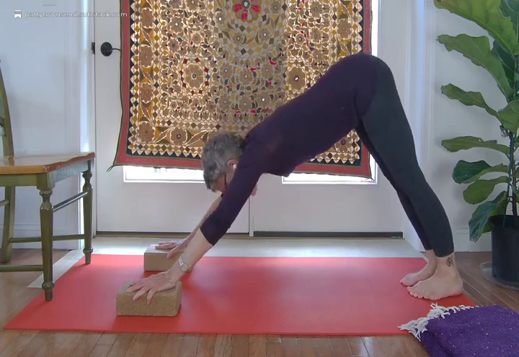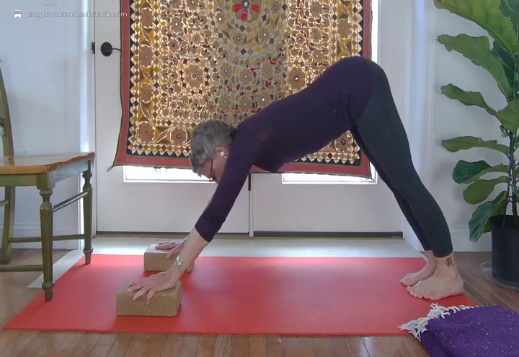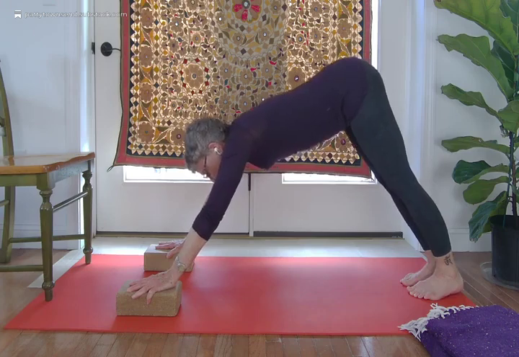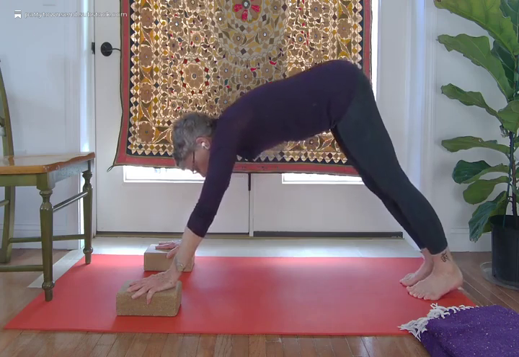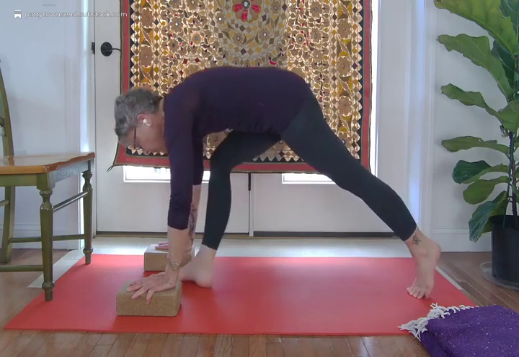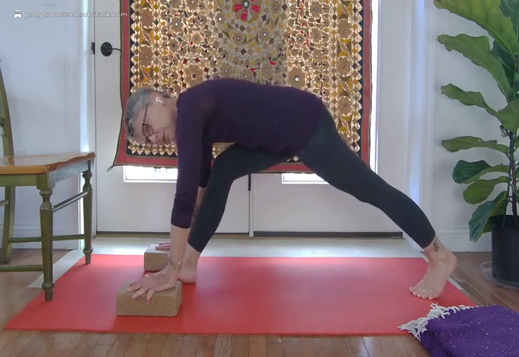Now there's a journey here. As you come to step your right foot up into a lunge, there's a journey around the shoulders, right? So you feel that? Take that journey around the shoulders. Feel what you're doing as you do it, and step your right foot up.